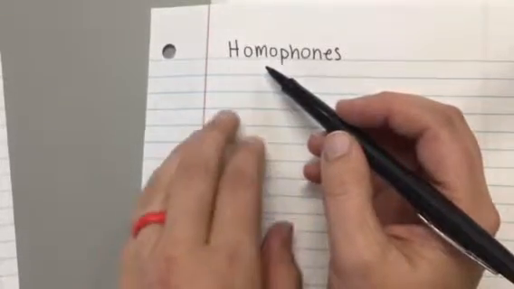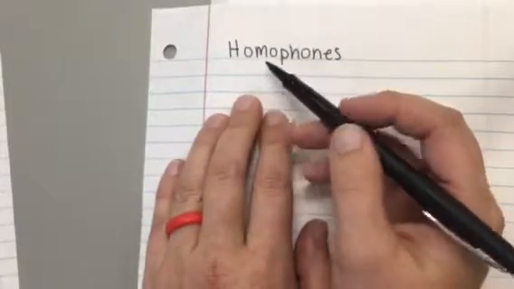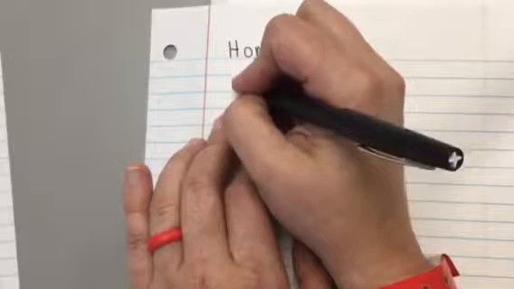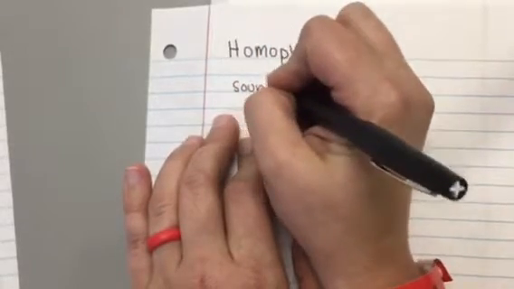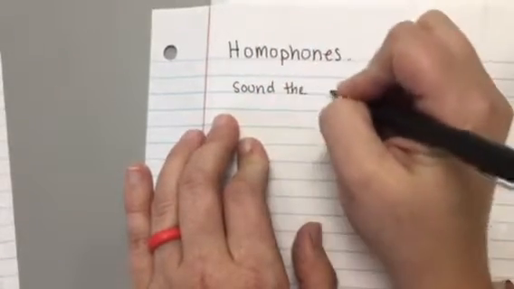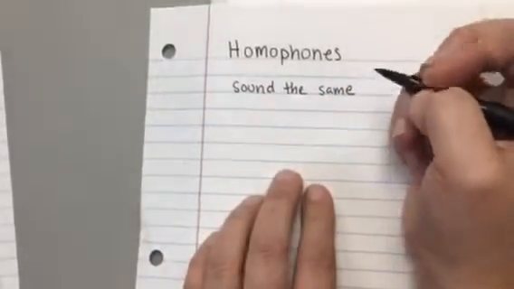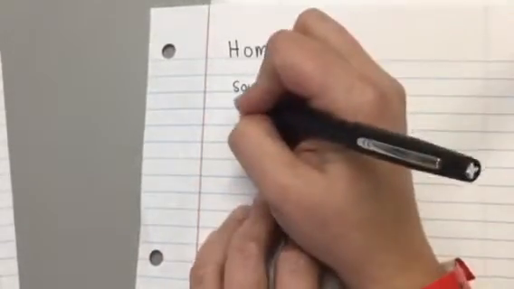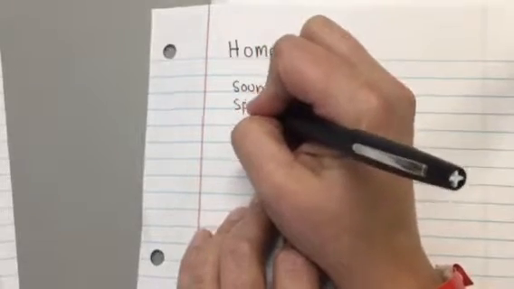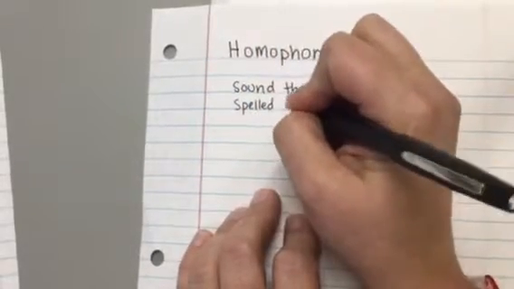So these words that we're going to be working with this week make the same sound. So that's the first thing that we notice about them. They sound the same. The second thing we need to know about them is that they are spelled differently.